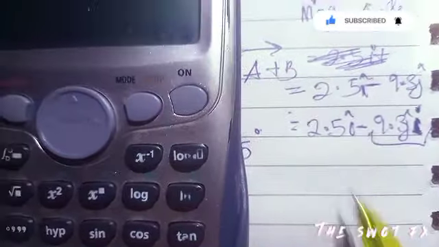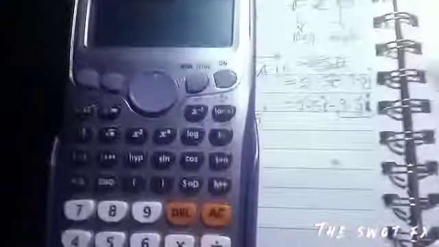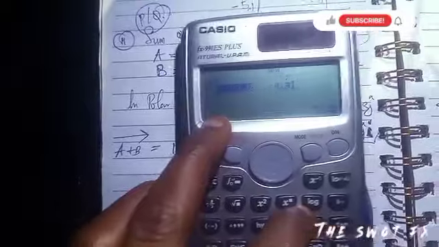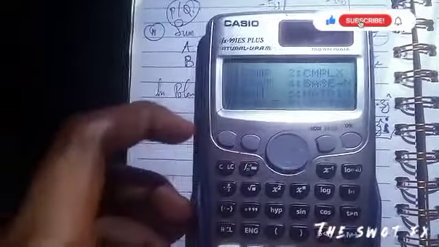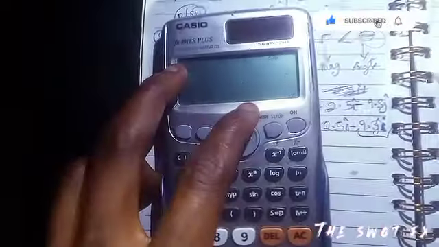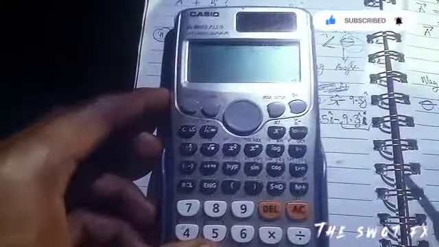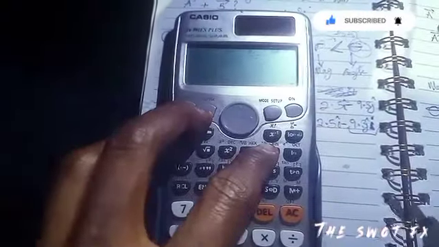So now what you need to do is take your calculator as fast as possible, change it to complex mode, then input your question. We have 2.5.